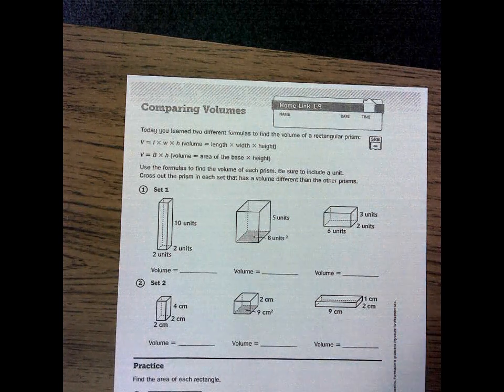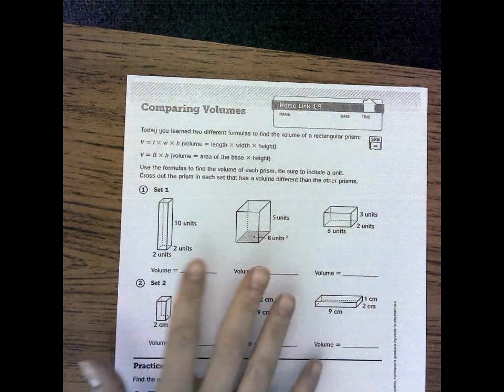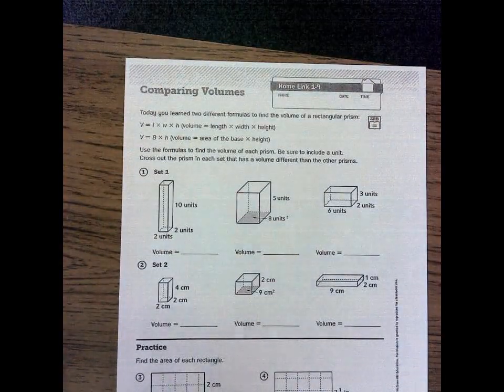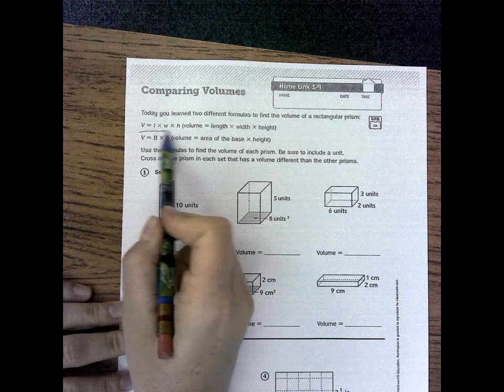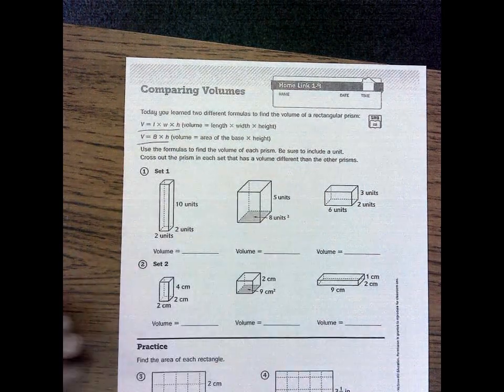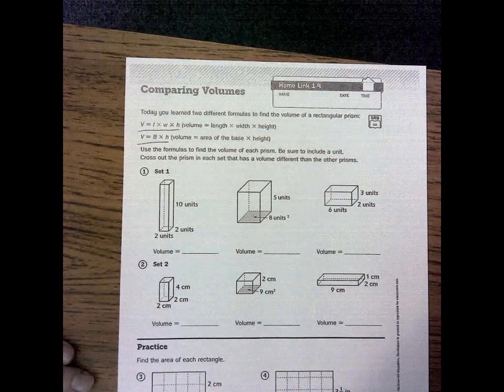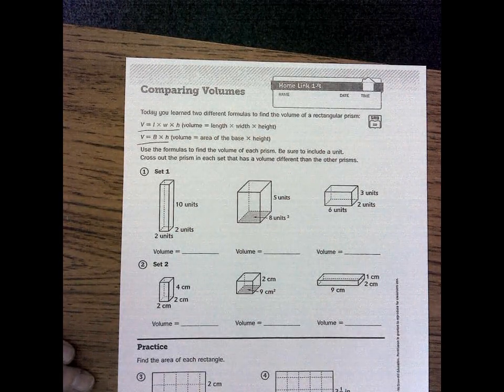All right, so we're going to be going over Chapter 1, Lesson 9, homework, some volume, and you have a combination of length times width times height formula, and some combination of area of the base times height for the volume formula. So you can choose either one of those depending on what's set forth. Remember, order doesn't matter when you multiply, so choose an order in which it's going to be easy for you.